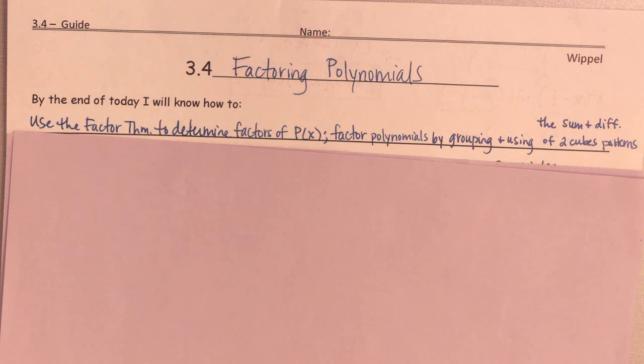Factoring polynomials. Yesterday we did the first objective, which is using the factor theorem to determine the factors of p of x. Do you guys remember how we determined whether or not it was a factor of the polynomial? Yes, when you did synthetic division, if what was equal to 0? The remainder. So if the remainder was 0, it went in there evenly. Great. Today we're going to factor polynomials by grouping.